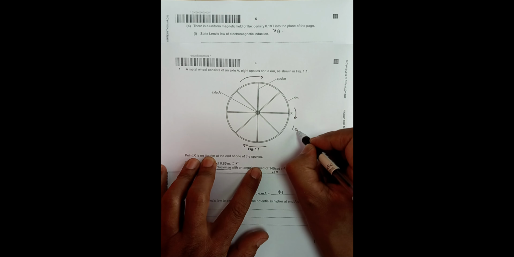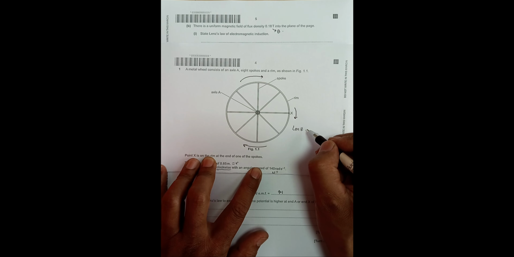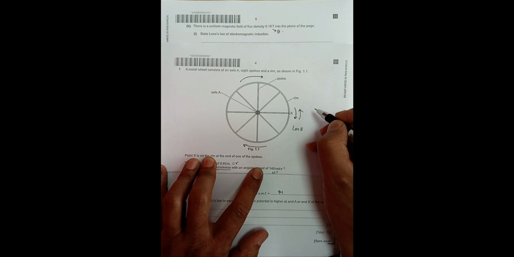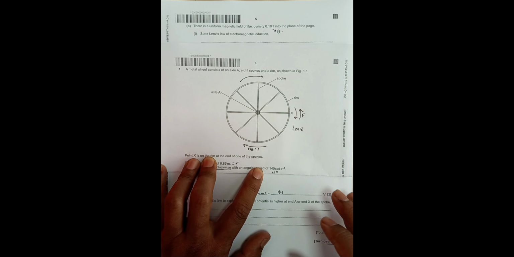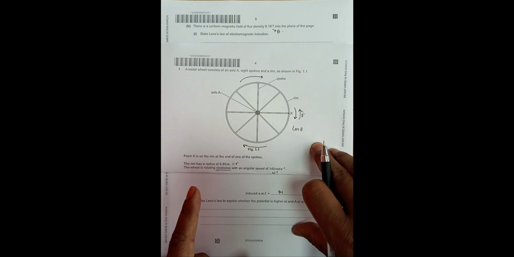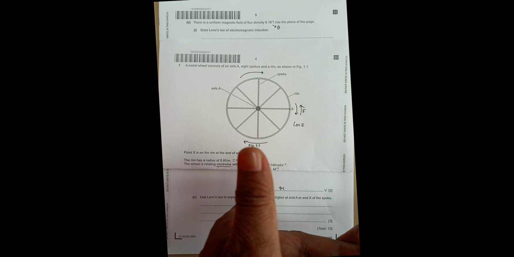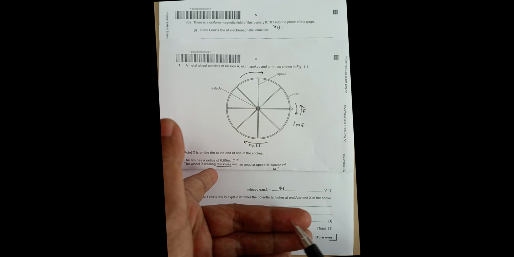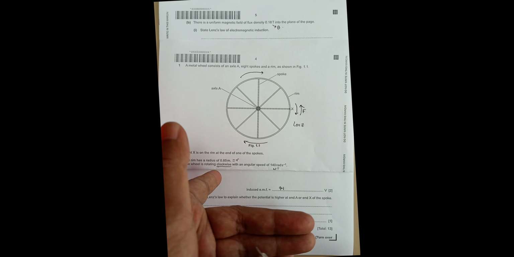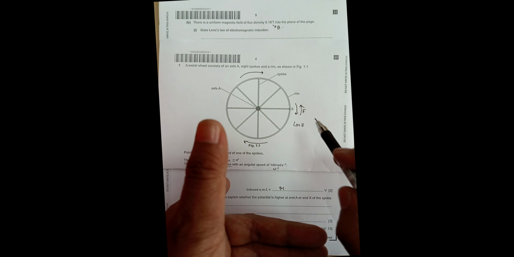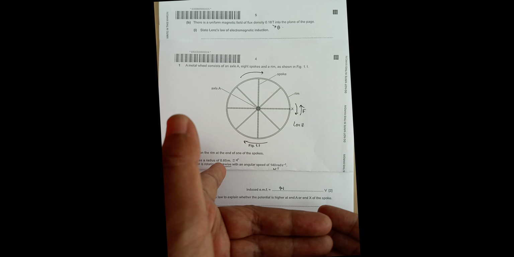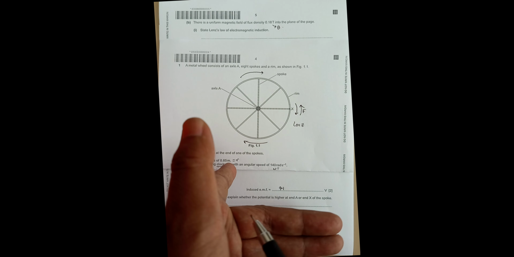According to Lenz's law, the EMF should induce current in such a way that the force is opposite to the movement. Applying the left hand rule, with the field line direction like this and the force like this, the current should be flowing from A to X.